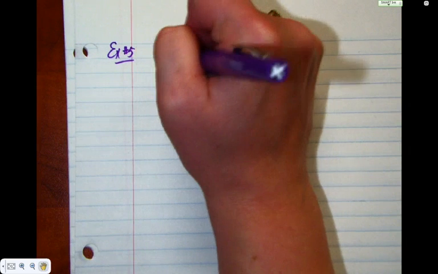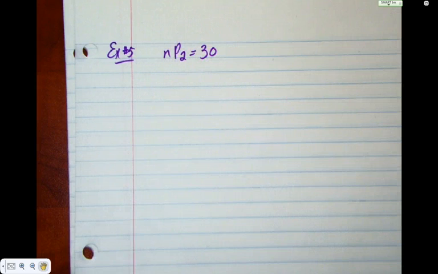Questions 5, 6, 7 are unique kinds of questions. We're going to solve what we call permutation equations. What does it mean to solve? Find the missing variable. Ooh, I like that. Find what the missing variable is.